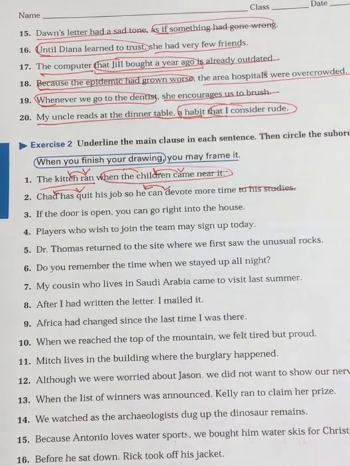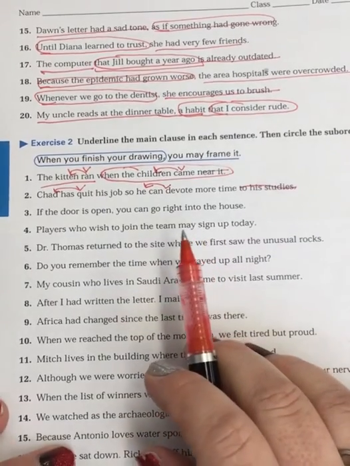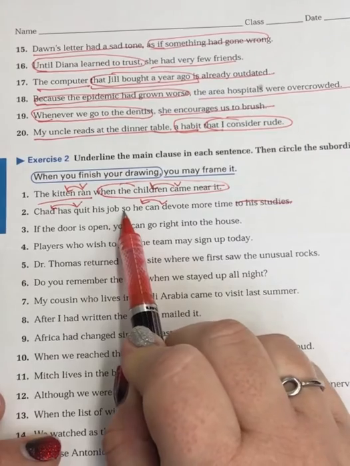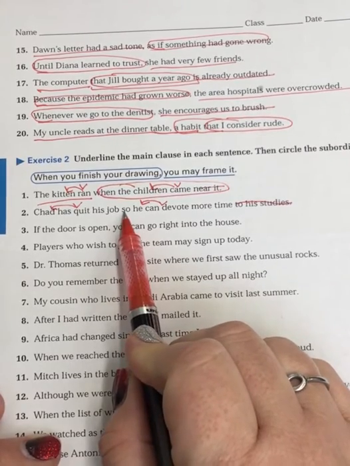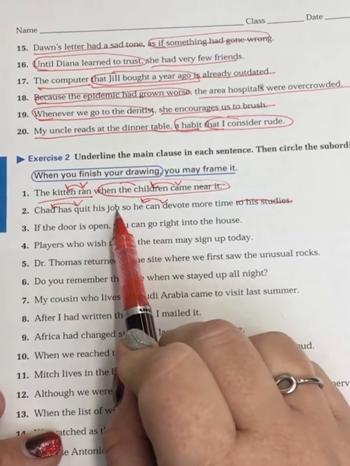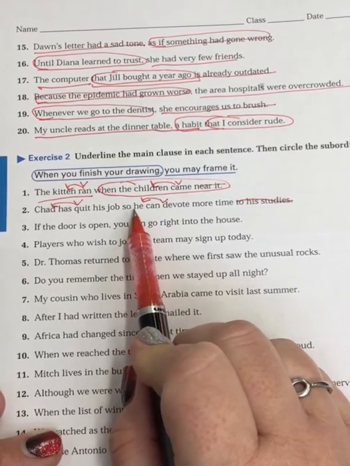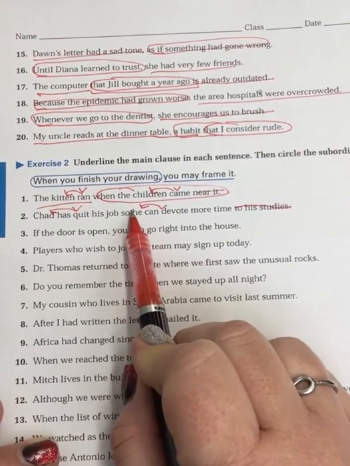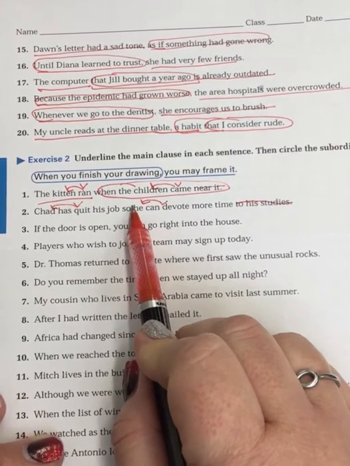Now, I will never give you a question like this on a test that I make, but "so" is usually a FANBOYS conjunction. Should this have a comma before "so"? Yes. Why doesn't it? That makes it a subordinate clause.